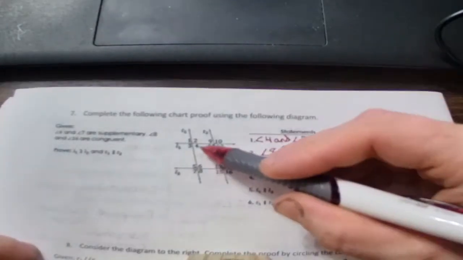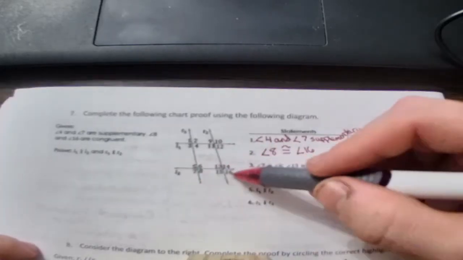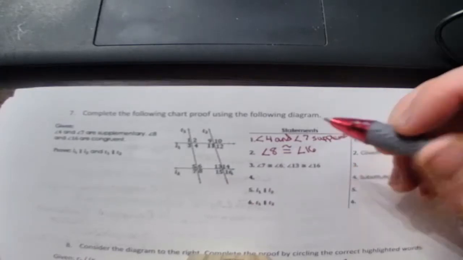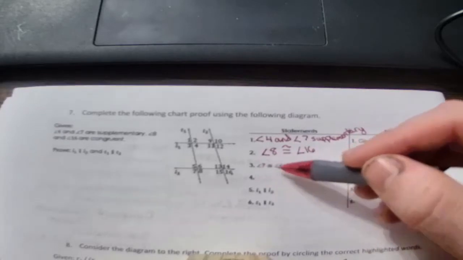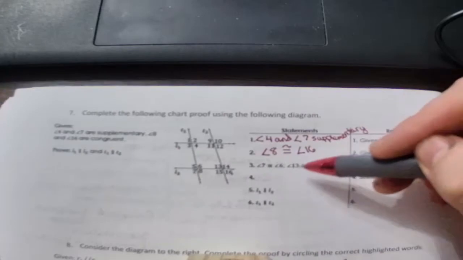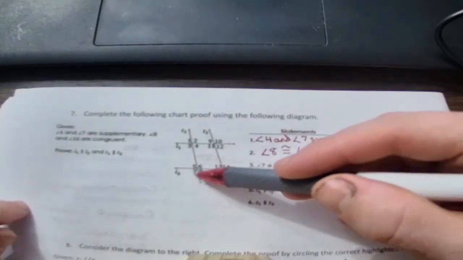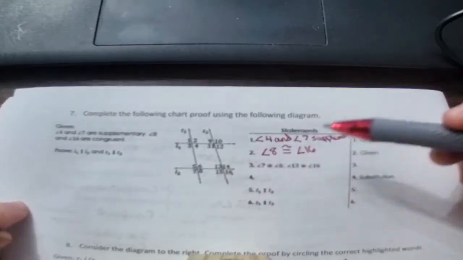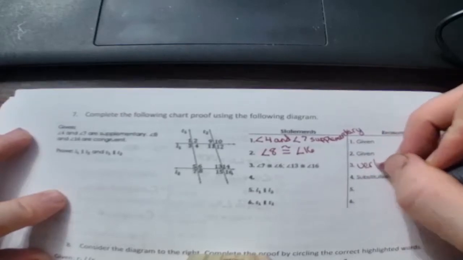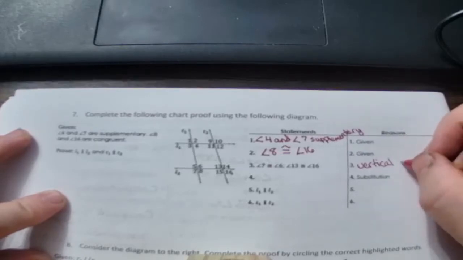So 4 and 7 add up to 180 because they're supplementary, and 8 and 16 are supposed to be congruent. The next one says angle 7 is congruent to angle 6, so 7 and 6 are supposed to be equal, and 13 and 16 are supposed to be equal. If you notice, the two sets of angles they gave us are directly across from each other, so that would be called vertical angles. So our answer for this one would be vertical angles.